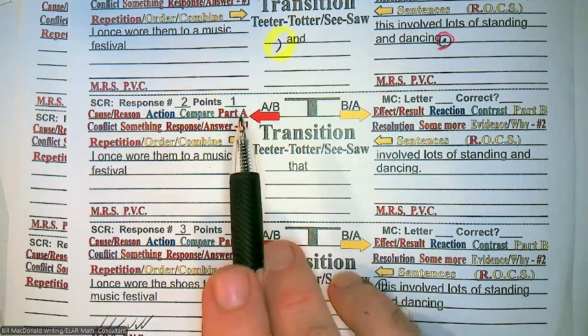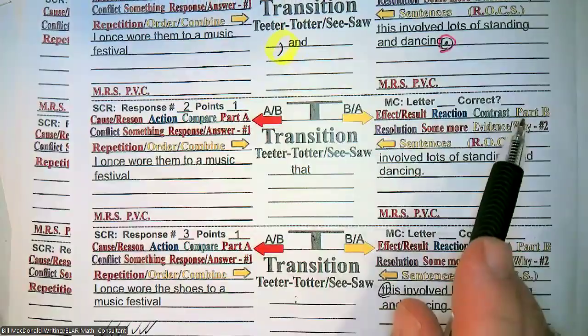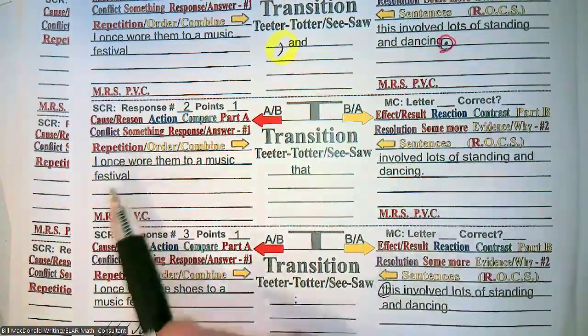Part A, part B, where the answer to part B is dependent on part A on those. So that's the one where if you don't have part A correct, it does not matter if part B is correct, you will not get the point.